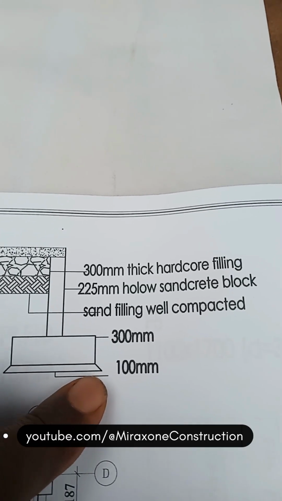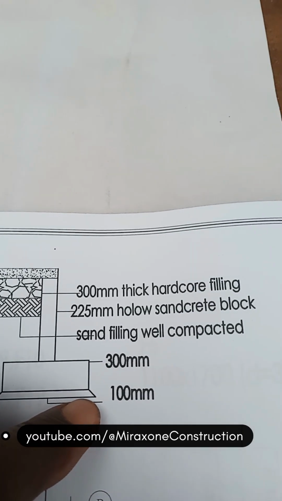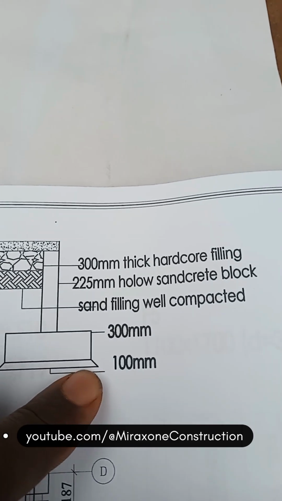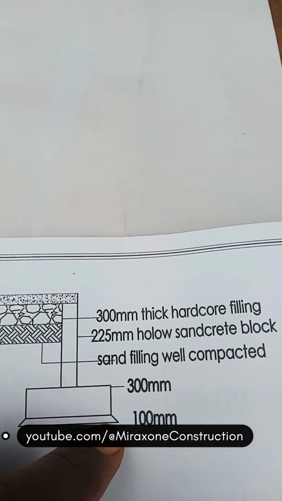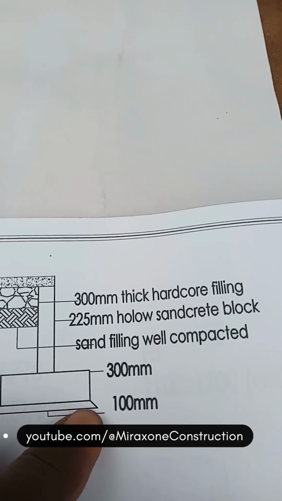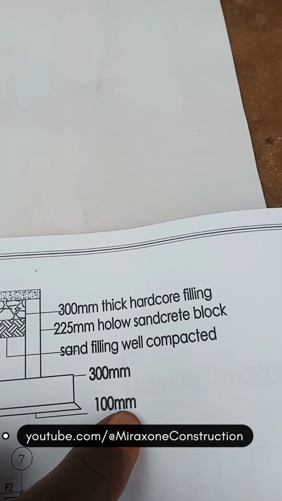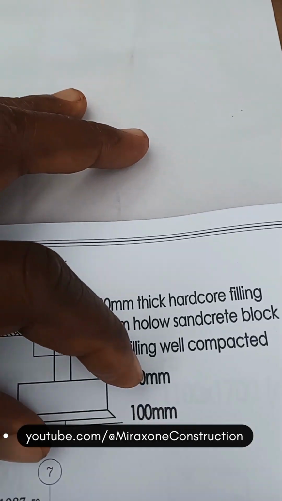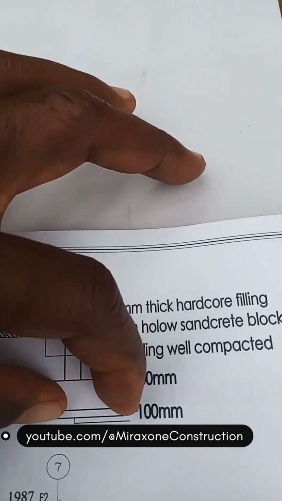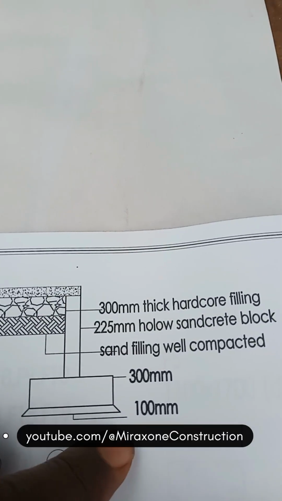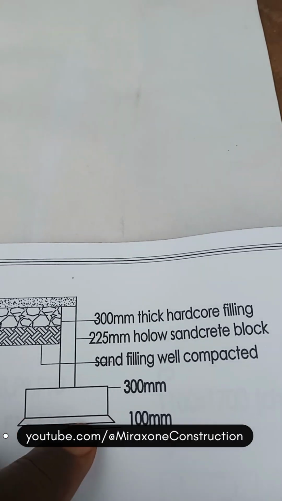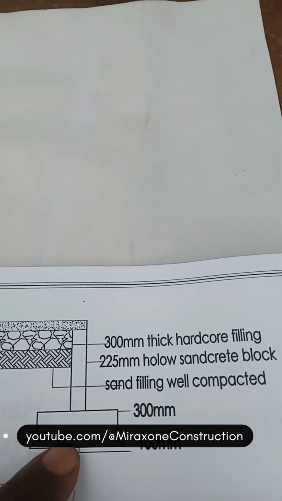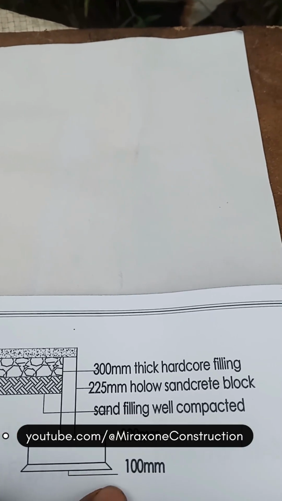You have to blind it before you place your reinforcement, your footing reinforcement, which they used to call basket. So this 100 millimeter will serve as the concrete cover, because you will not just place your reinforcement on the soil. So you have to blind your column base. After that you place your reinforcement.